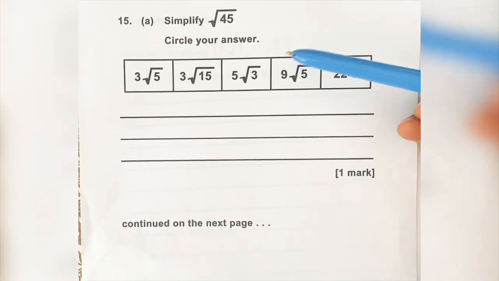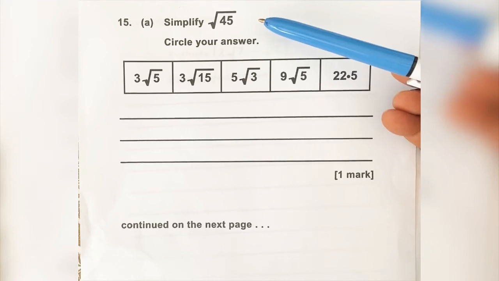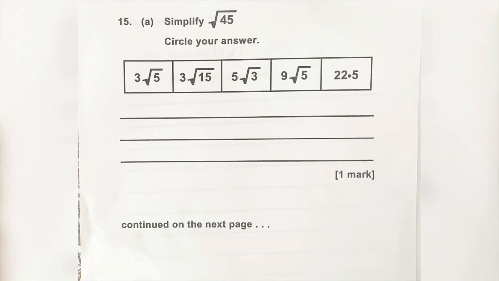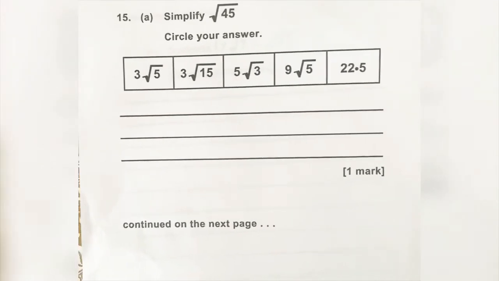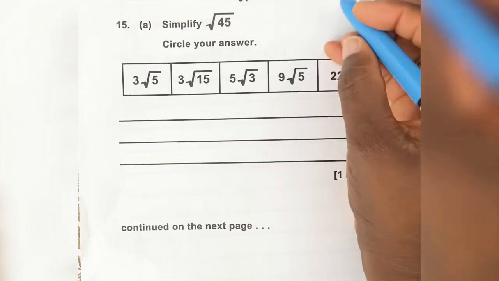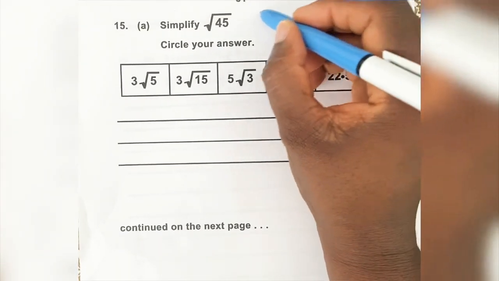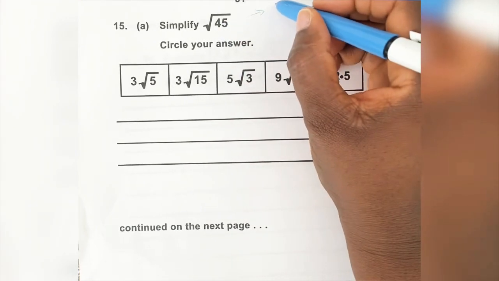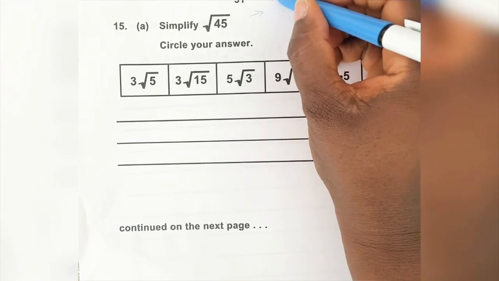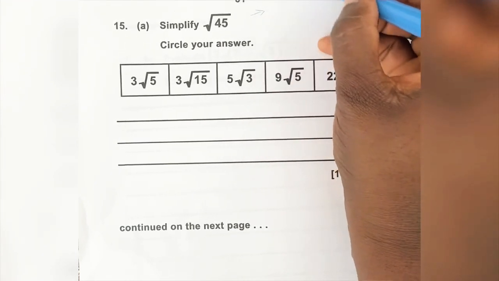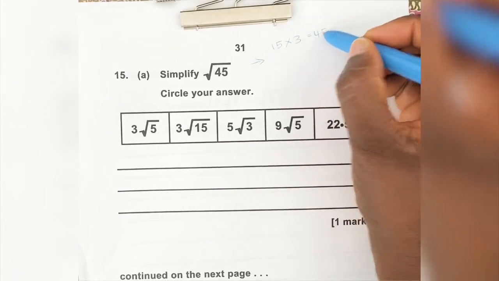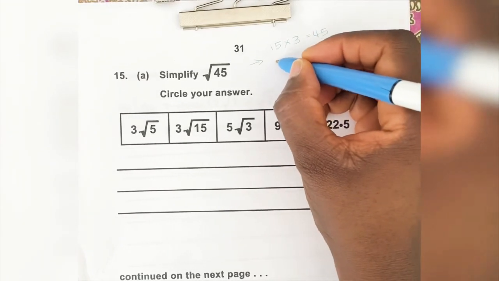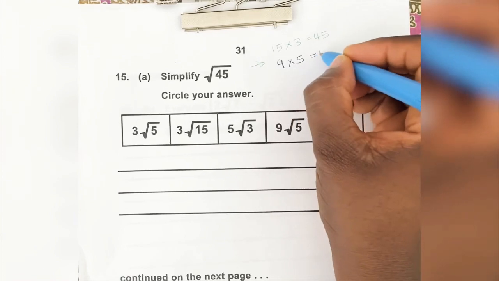So let's have a look at question 15a, which says simplify the square root of 45. This is a surd problem, and with surds you want to be thinking about square numbers, so the factors of 45 that include a square number. 15 times 3 makes 45, and also 9 times 5 makes 45.